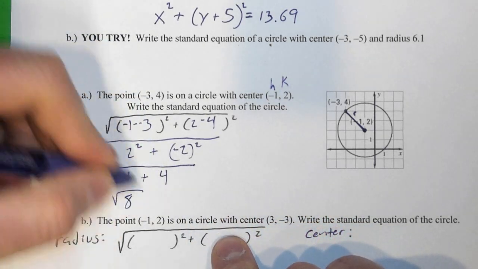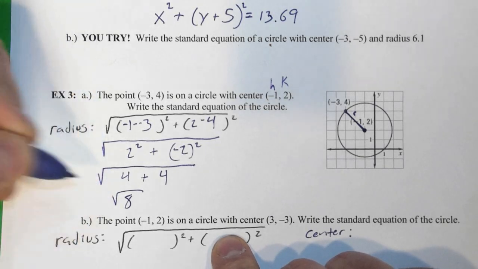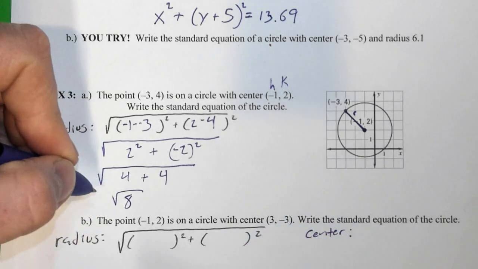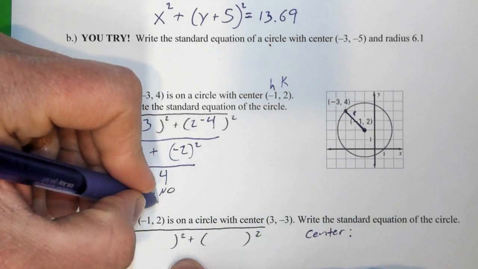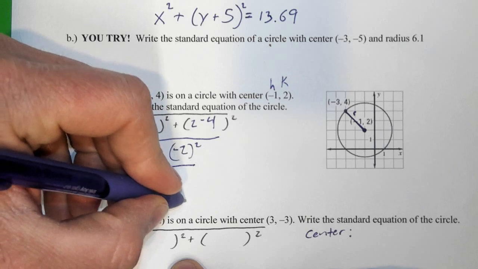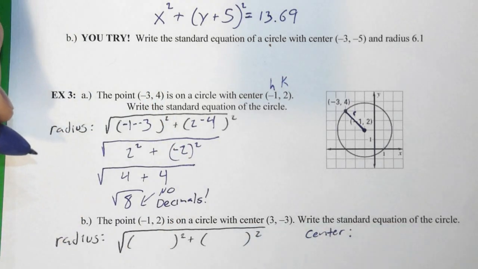Our square root is going to be 8. Now, if you're already panicking and you're saying to yourself, oh man, I already know that the square root of 8 is not great. I agree. But here's what I want you to do. I want you to just hang out for a couple seconds, and I don't want you to write down any decimals. So we are going to leave it just like that. Don't type it into your calculator. Just leave it as the square root of 8, and I'll show you exactly why in a couple of seconds.